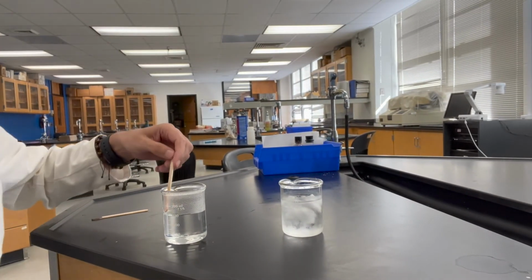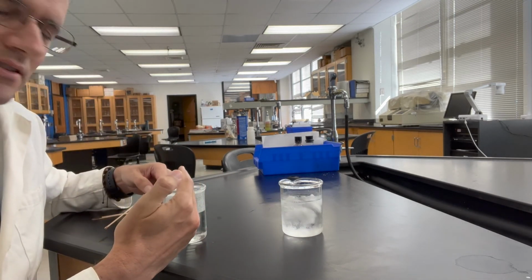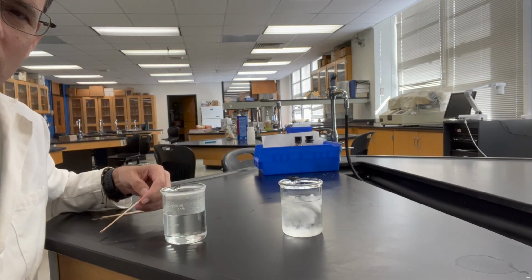Hello everybody. In this video, I'm going to demonstrate how heat can be used to shift an equilibrium, either left or right, however it's written. And we're going to use a thermochromic reaction found in color changing nail polish. So let's focus in on the chemistry here. I've got two different beakers here. On your left is the hot water and on your right is the cold water.